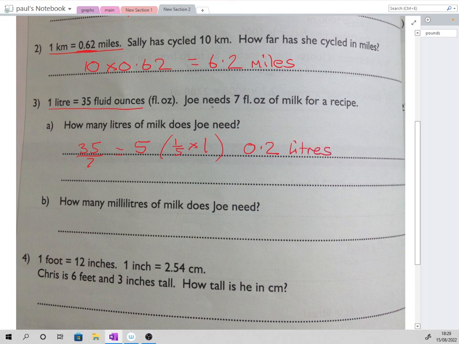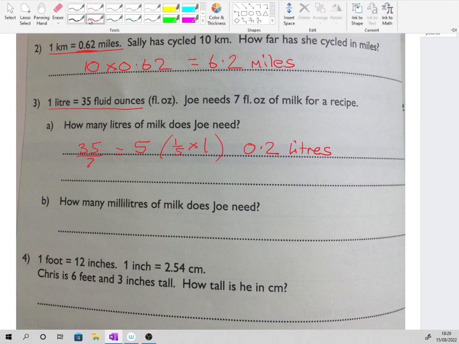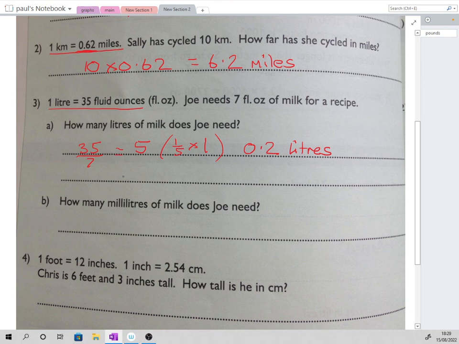There's probably a better way of doing that. What if I do 7 divided by 35? That equals a fifth. If I did it this way, see how complicated this can be. If I do 7 divided by 35, that equals 0.2 litres. With a calculator, yeah, you can do it that way. So it's two ways round. That one was a bit more awkward. That seems better, the blue way.